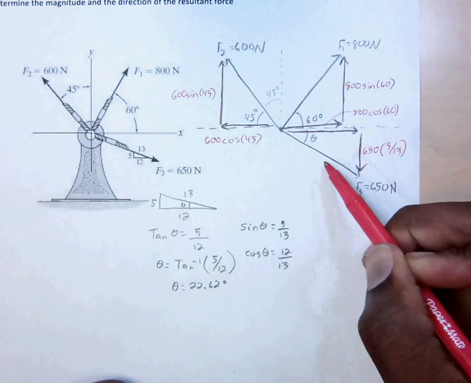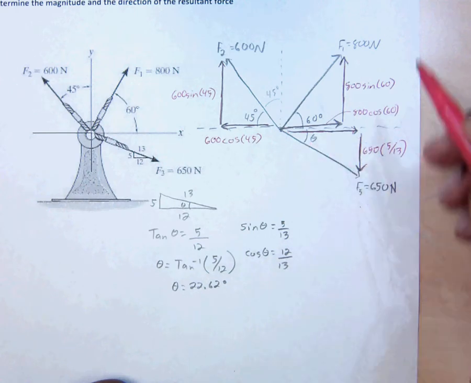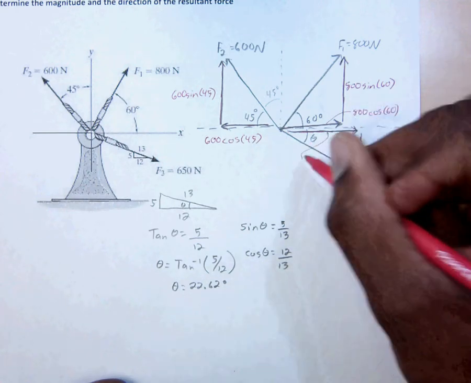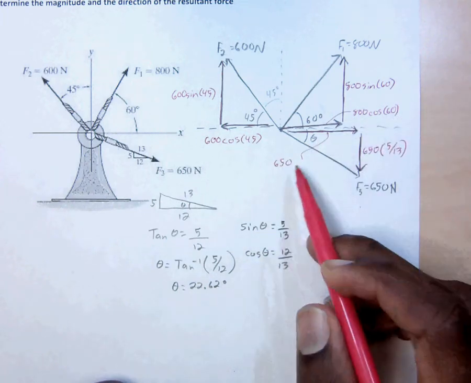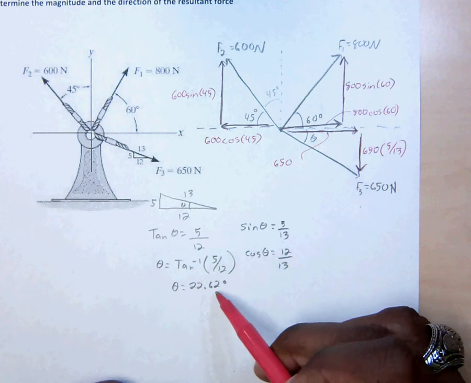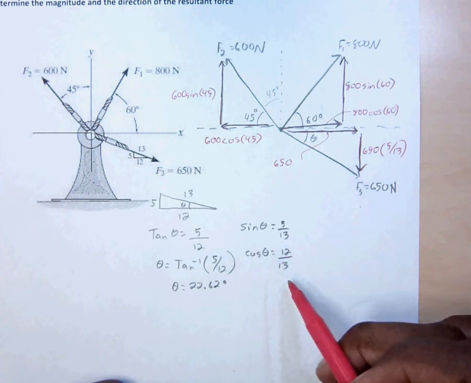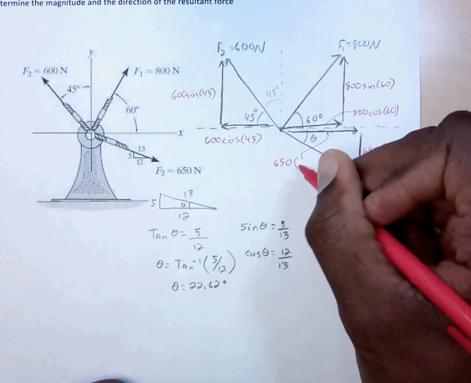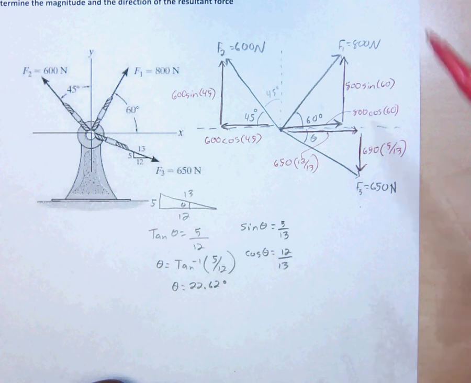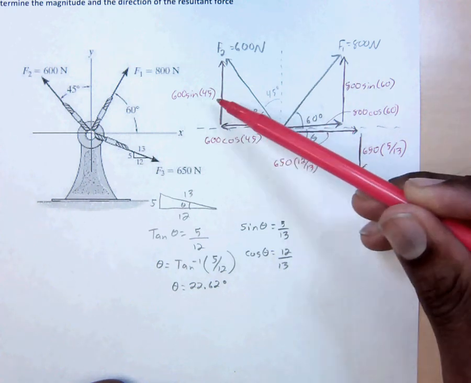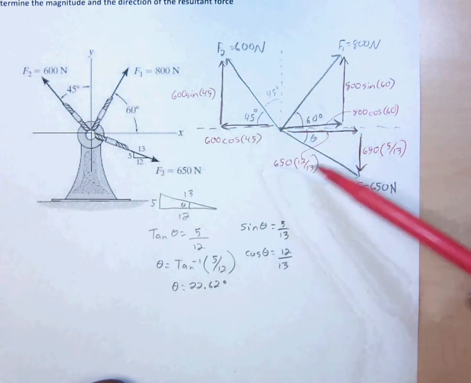I'm going to do something similar for our x component of the force number 3. So we'll put it down here, 650. And instead of saying the cosine of our angle 22.62 degrees, I'm just going to realize that, hey, I already have the cosine of the angle right here. That's just 12 over 13. And multiply by 12 over 13. Okay? And so now we have all the values of each of the components for each of the forces. That's 6 forces in all.